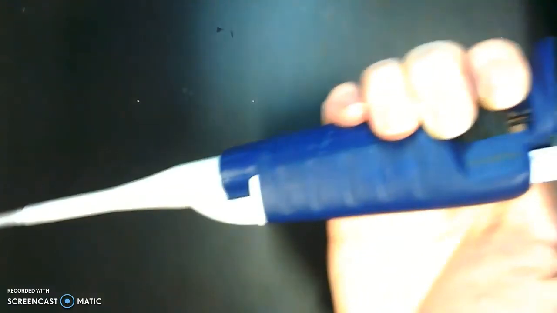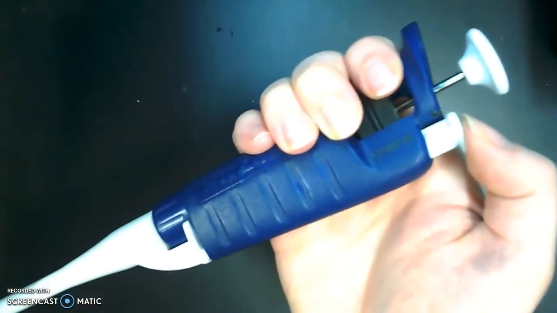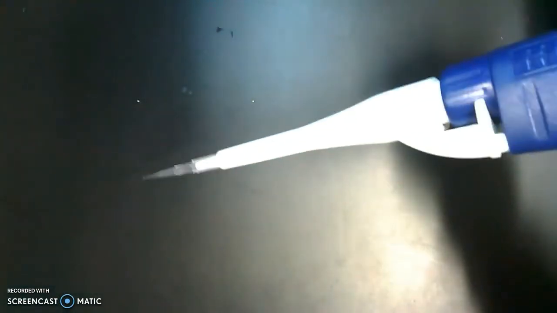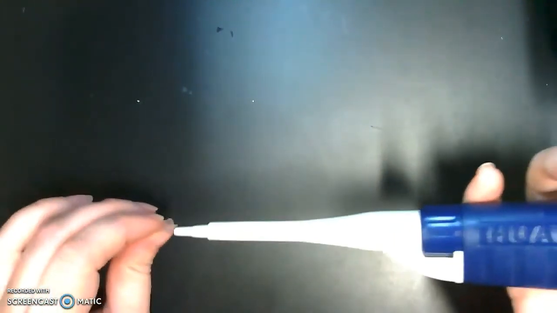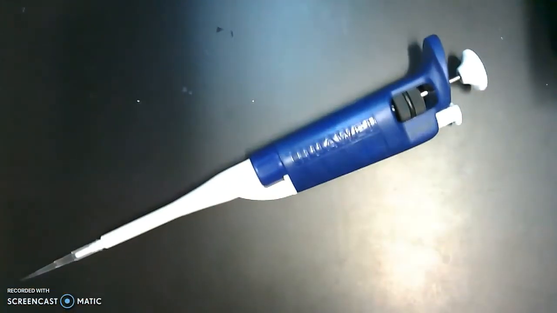And then if I need to eject the tip, remember we have that tip eject button right here. I press down on that button and the tip comes right off. Now normally we would eject this tip into a waste container, but just for demonstration purposes, I have it right here. So that's the basics of the pipette itself and how you use it.